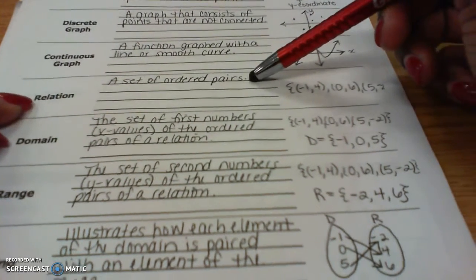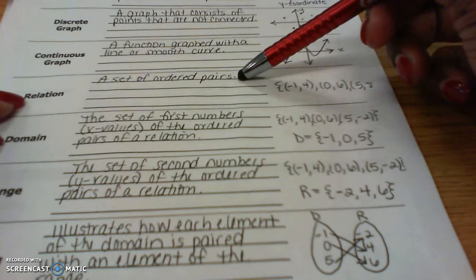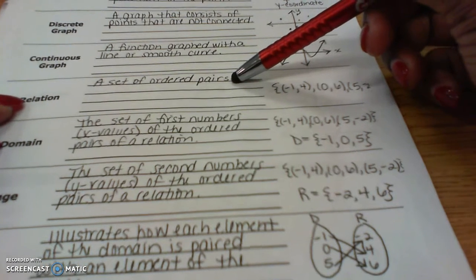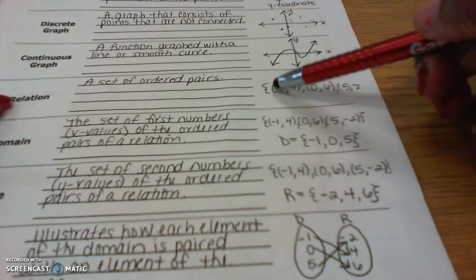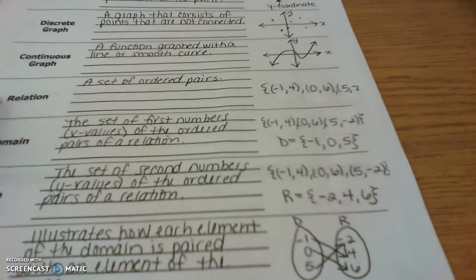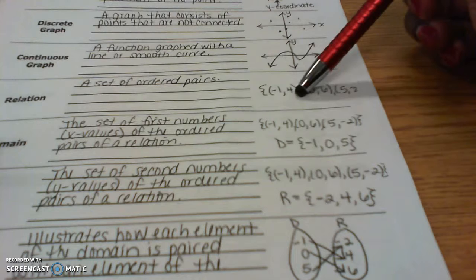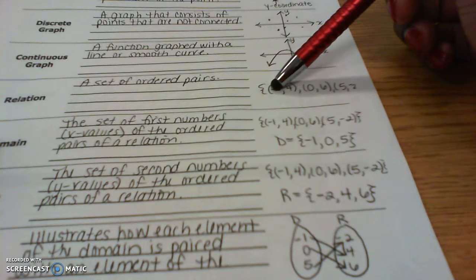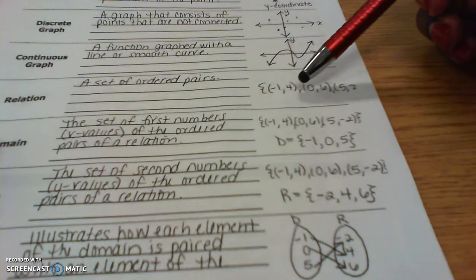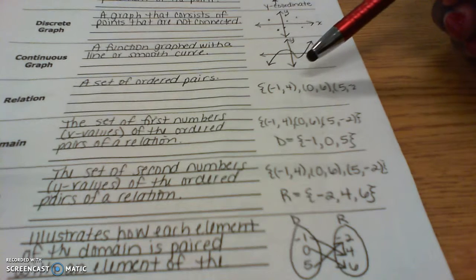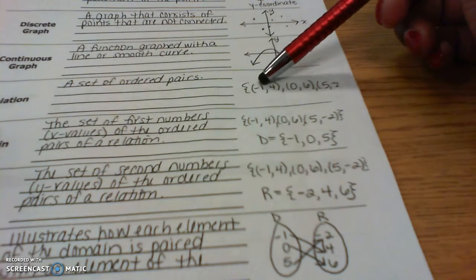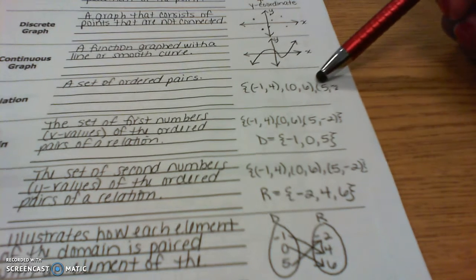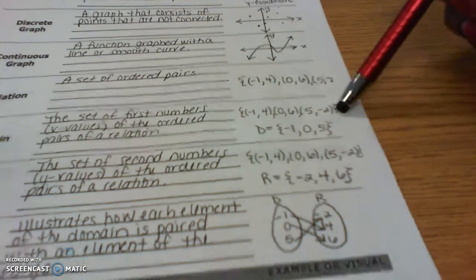Relation is a set of ordered pairs. Remember, I told you relation is when it's not a function, when that girl X goes out with more than one Y, or more than one guy, right? So the X, which is the domain, cannot have more than one Y, which is the range, for a function. Here, I have a relation because I have (-1, 4), (0, 6), (5, -2).